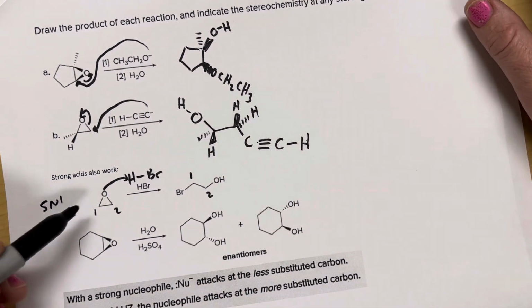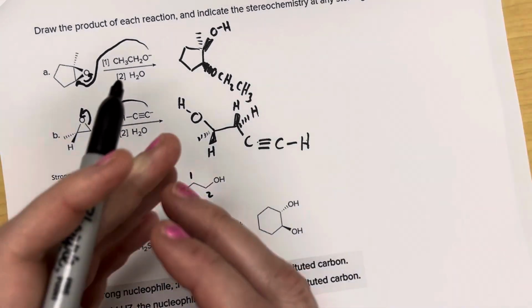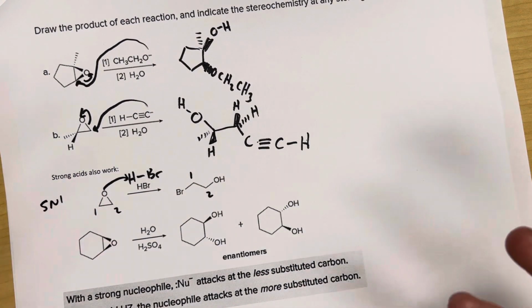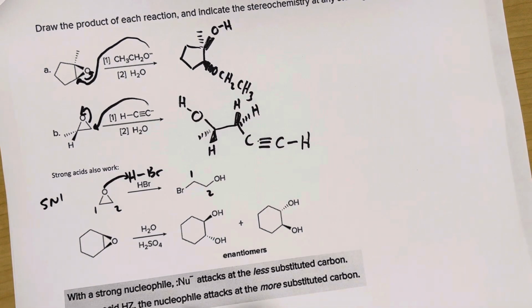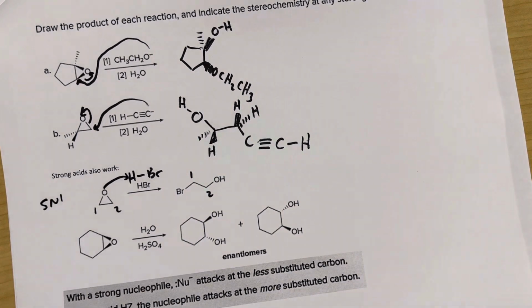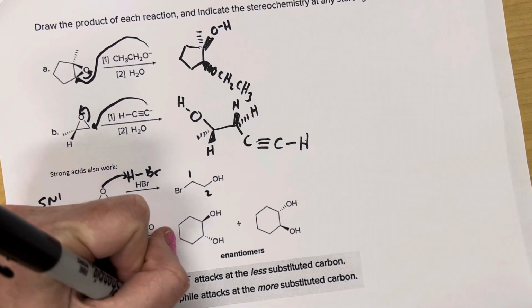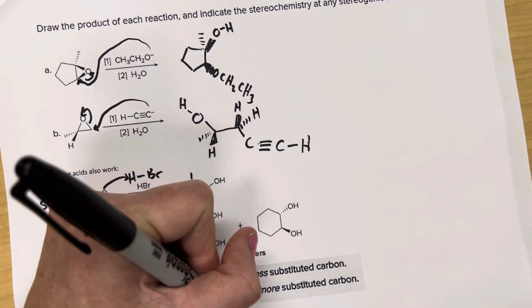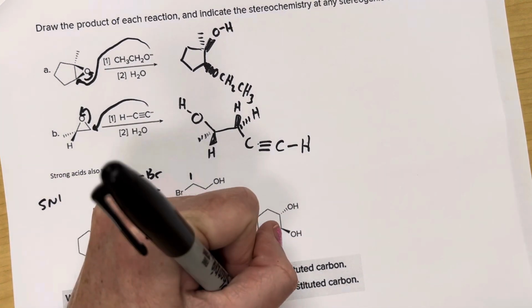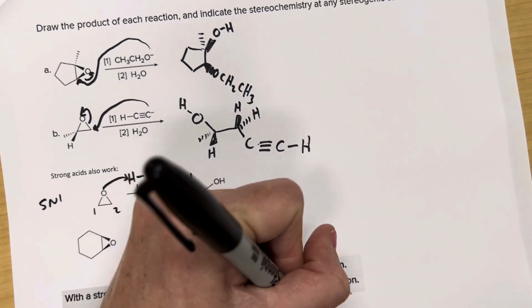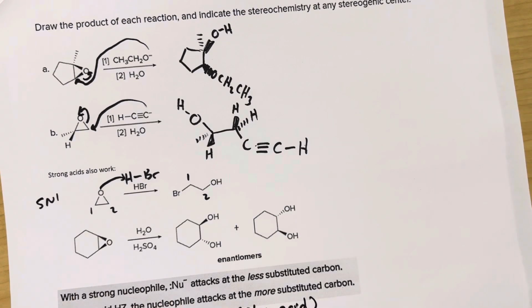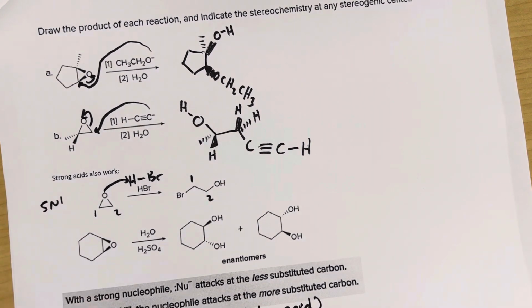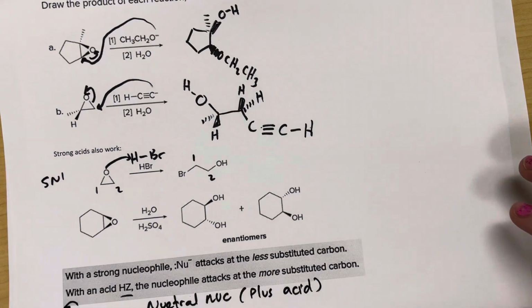So the first thing that's going to happen is it's going to separate, in other words, like the leaving group, and in some ways leaves before the reaction occurs. So this occurs whenever you have an HZ or even a neutral nucleophile, as long as you have acid. That will occur, or you get the more substituted carbon attacking.